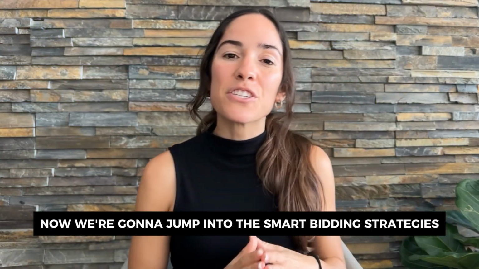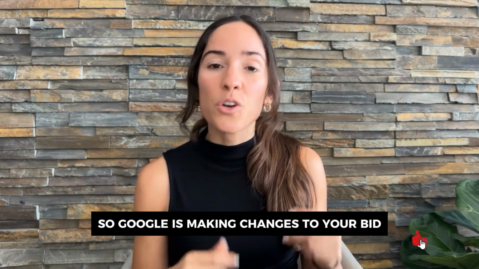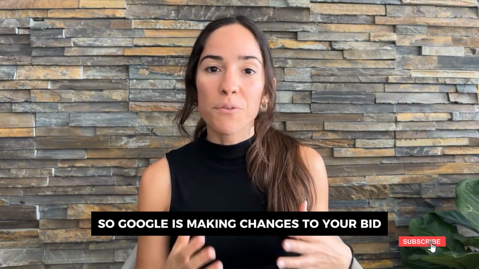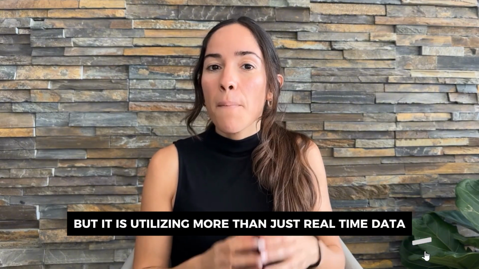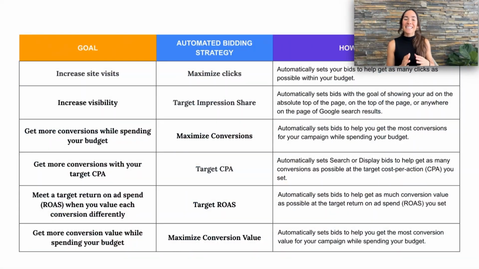Now we're gonna jump into the smart bid strategies. So these are bid strategies that are automated, so Google is making changes to your bid, but it is utilizing more than just real-time data and machine learning. It's also taking into consideration other signals. Maximize conversions is a great bid strategy to leverage if you wanna get as many conversions as possible while spending your budget. This bid strategy works well when you have a fixed budget that you need to spend.